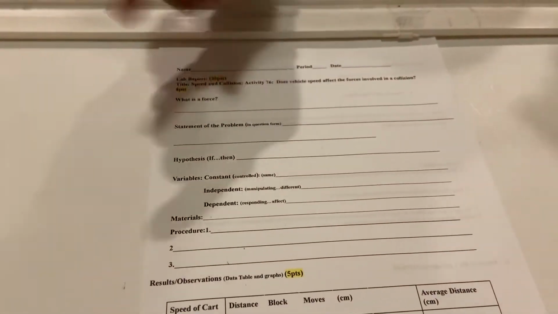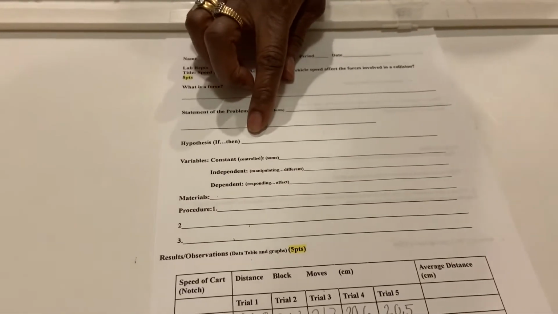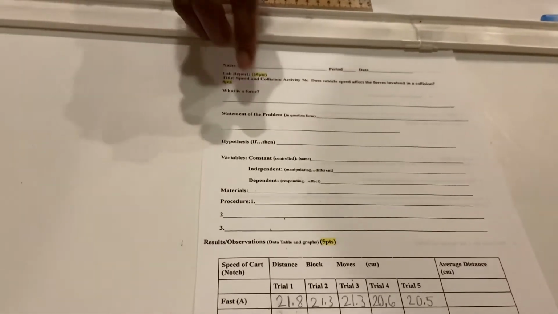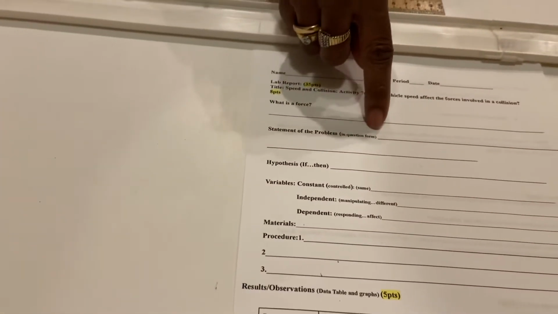Which one is going to cause the block to move the furthest? So our question is, which notch is going to cause the block to move the furthest? That's going to be a problem statement.